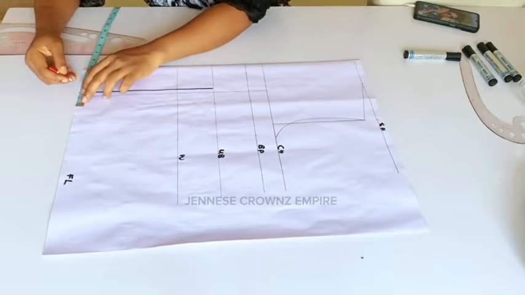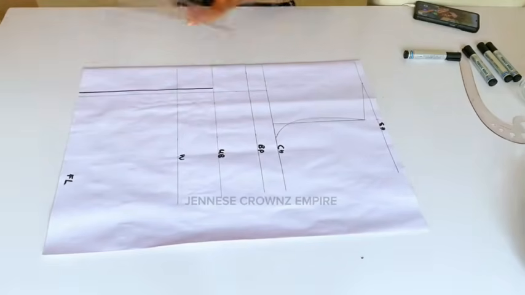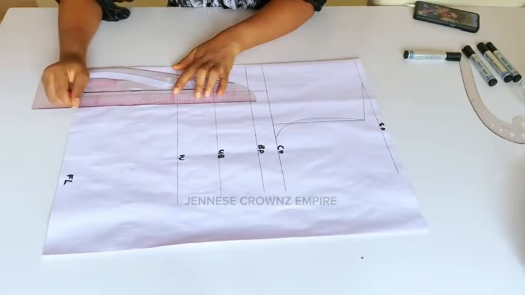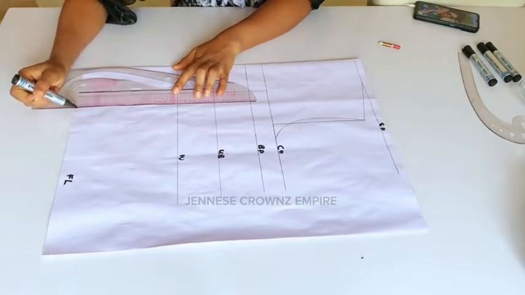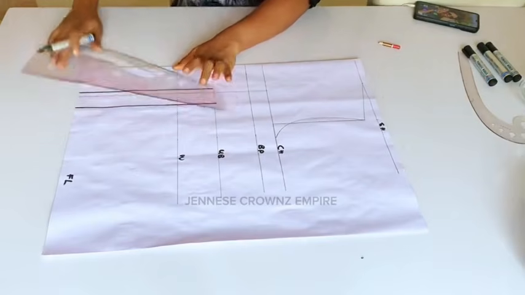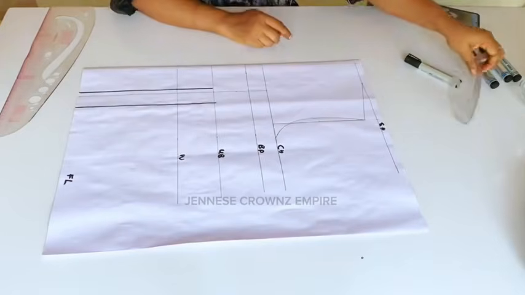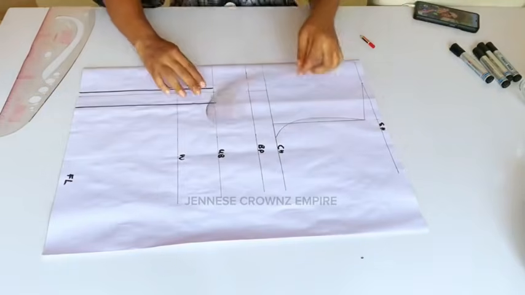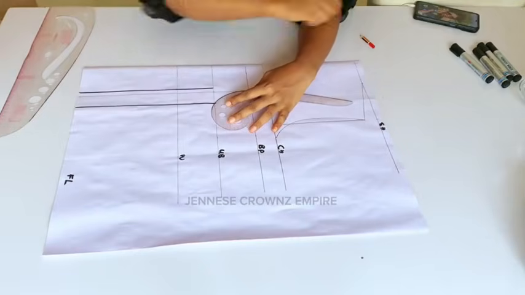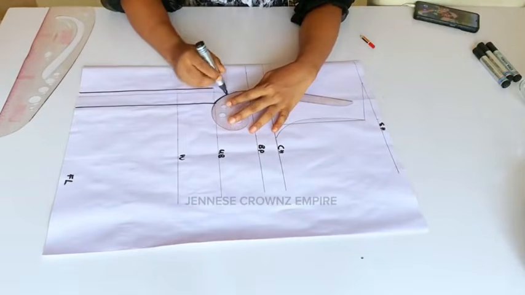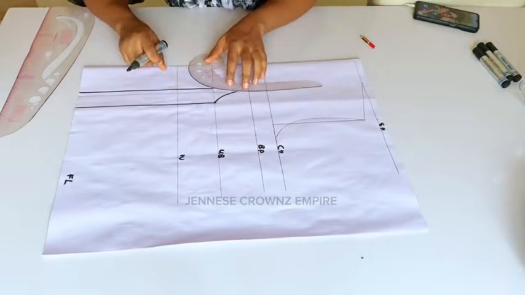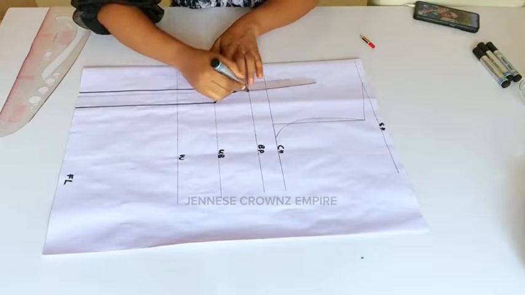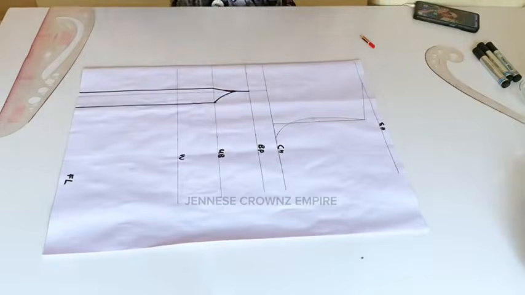Now if you're of a bigger size, you want to put 1.5 here or 2 inches, as the case may be depending on your size. So I'll just go ahead and connect like this. I will use my curve now. I'm just going to extend the line here, and create a curve here using my curve rule like this, connecting to that 1 inch I came down with from the bust line. And I'm just going to connect the line here so you know what I'm doing.